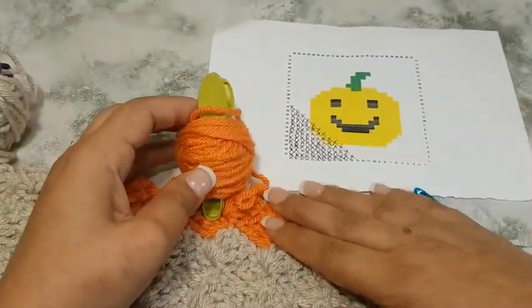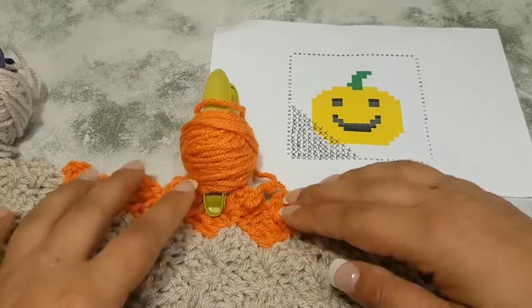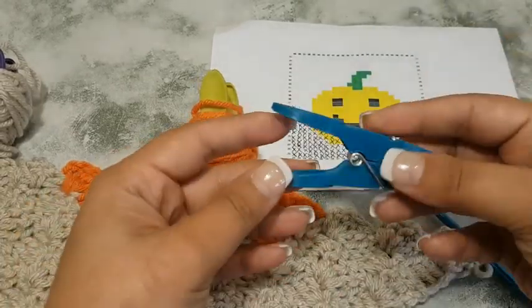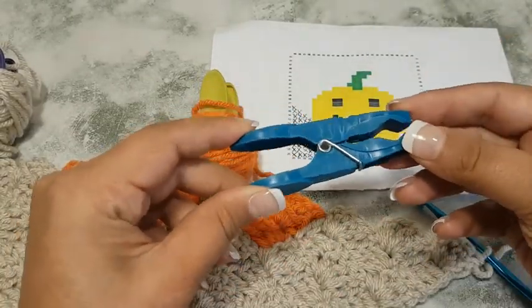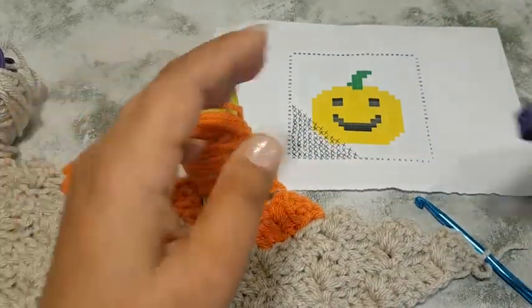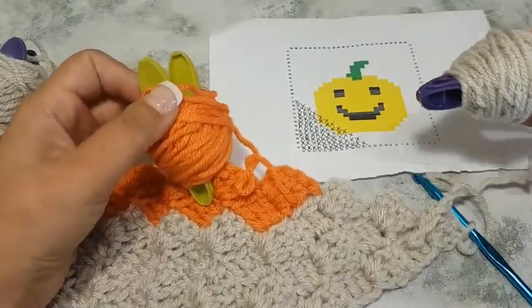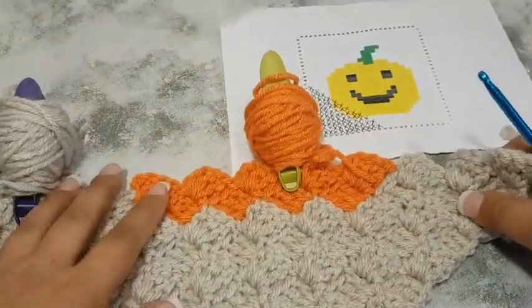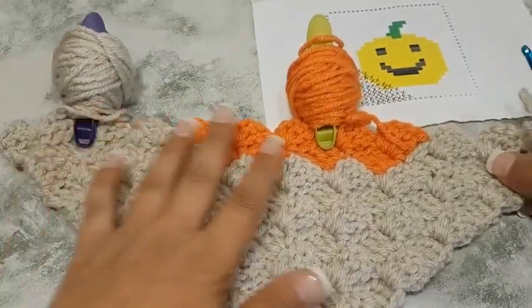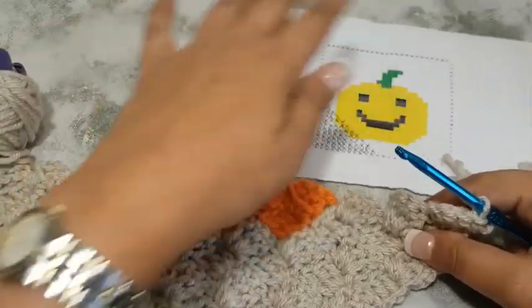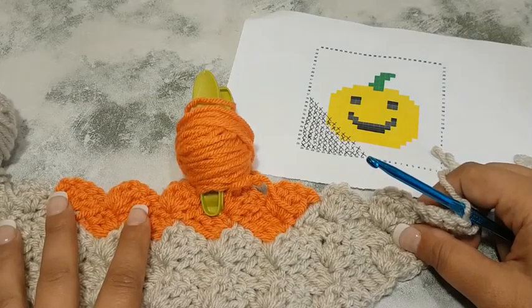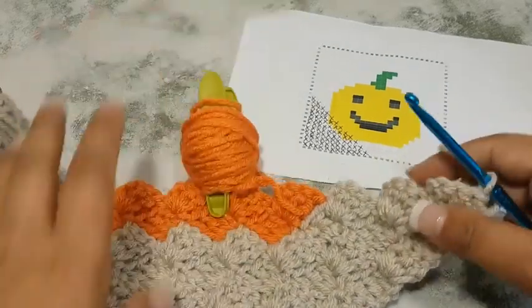As you can see, to keep your yarn organized when you don't use it, I just use regular clothespins, and then I just roll the yarn around it. And these are great because you can just clip them to your work, and you can turn your work around and your yarn stays neatly organized, and then you won't have any tangles.